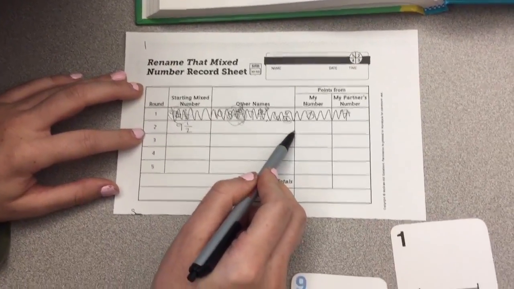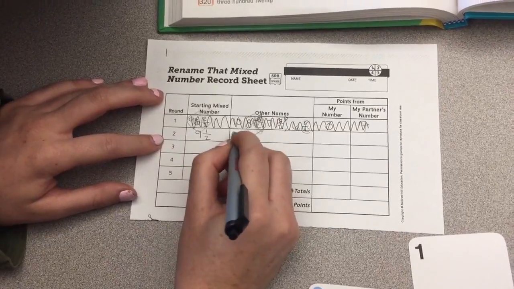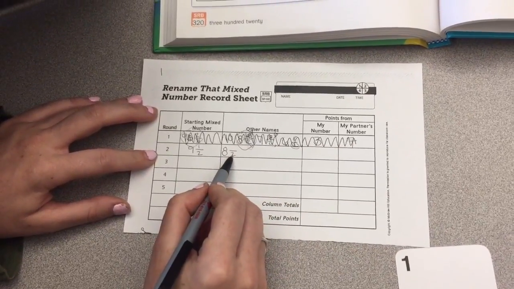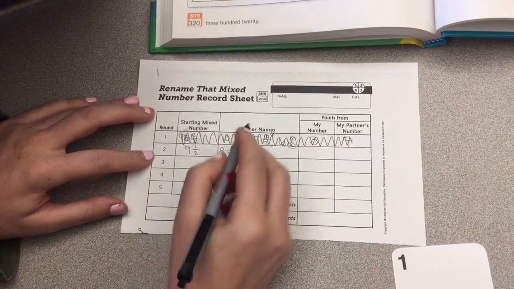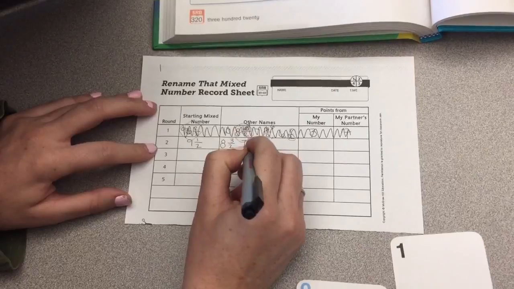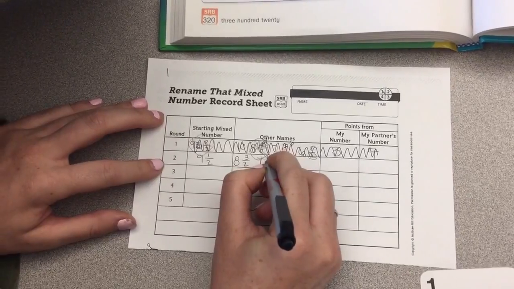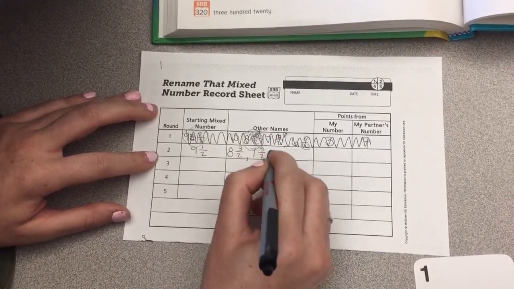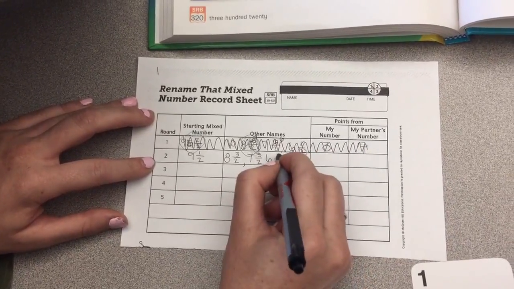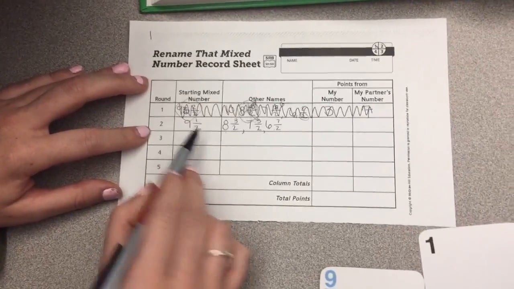Then I'm going to start listing my other names. So I could take 1 out of 9 and I get 8. Keep my denominator 2. All I do is add 2 more to my numerator. So 2 plus 1 is 3. 8 and 3/2. Okay, if I take 1 more out again, I could have 7. Keep my denominator the same and add 2 more to this numerator. 5. I'll show you it again. I take 1 out and get 6. I keep my denominator and add 2 more to this numerator. All of these numbers are equivalent to 9.5.